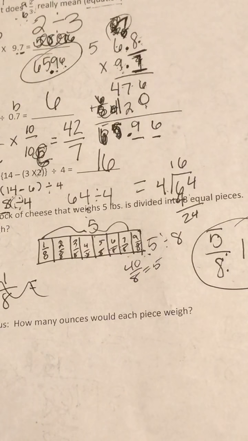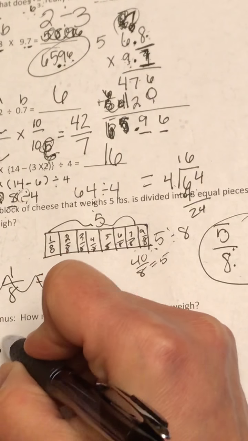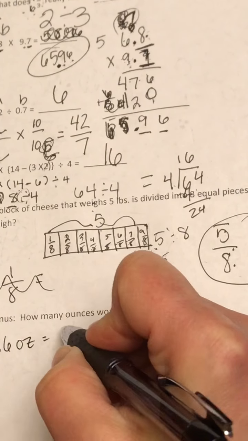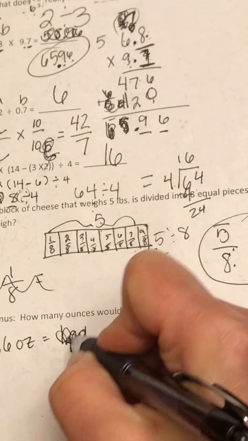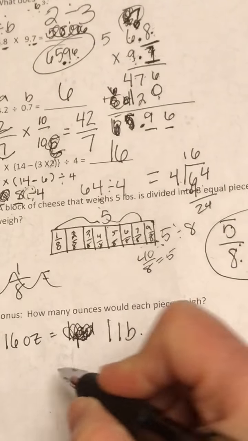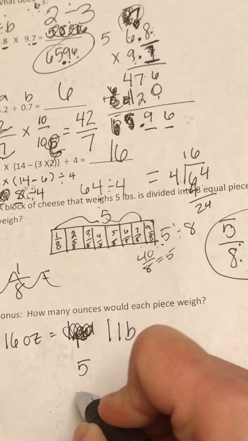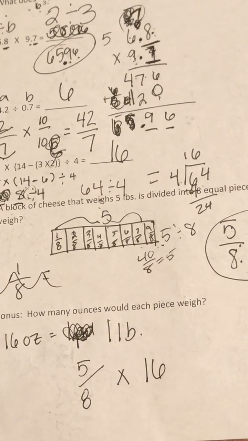Now, how many ounces would each piece weigh? Okay, so I know that there's 16 ounces in 1 pound. Whoa, I'm just making up my own symbols tonight, 1 pound. I have 5/8 of a pound.